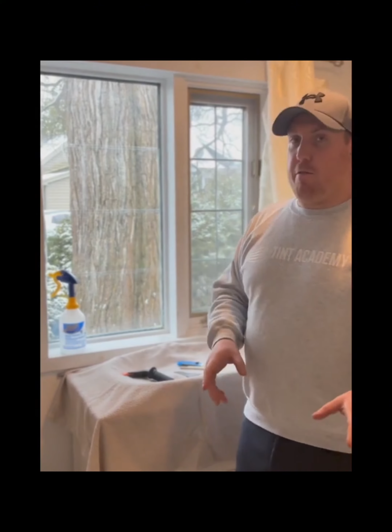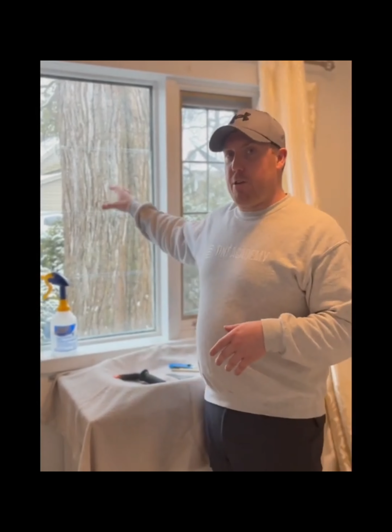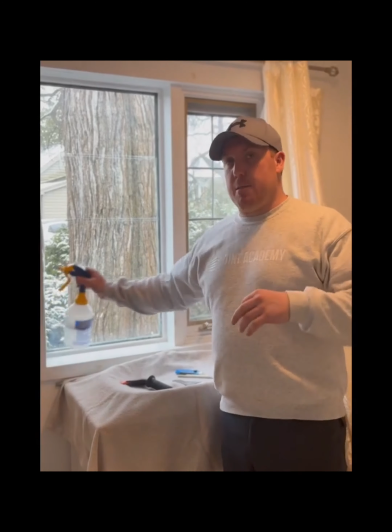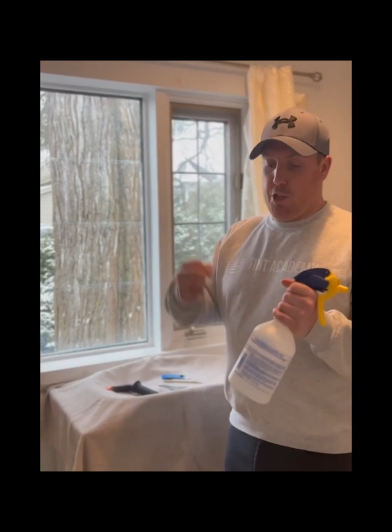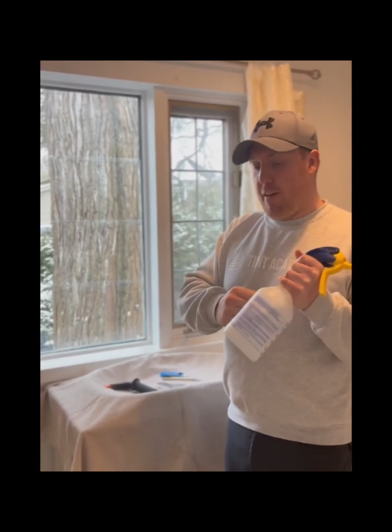Now we cannot use auto film here, we can only use residential or else it's actually going to crack this. If you want to learn more about the difference between residential and auto, there is a link below to our webinar talking about the two differences. A couple things here, very similar to auto, we're going to use our slip solution, which is just our 6 to 8 pumps of baby soap.